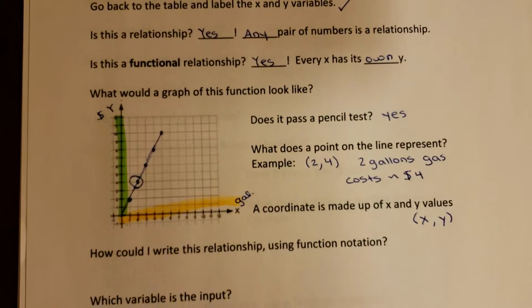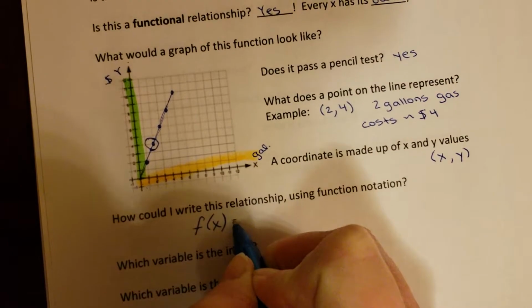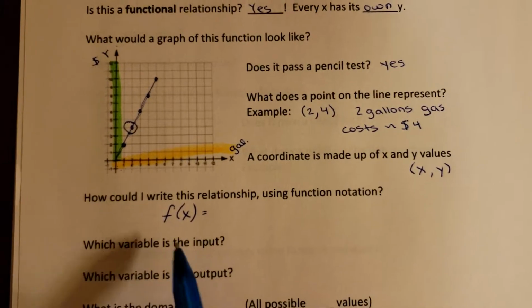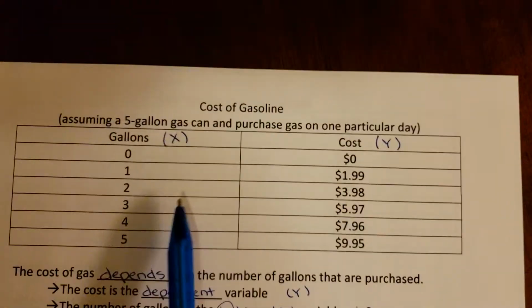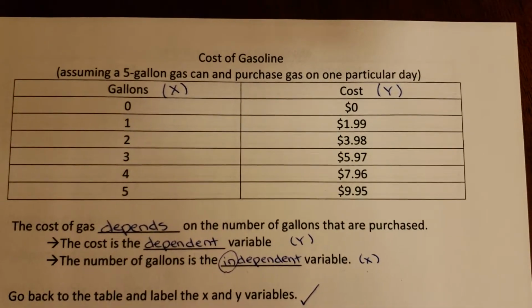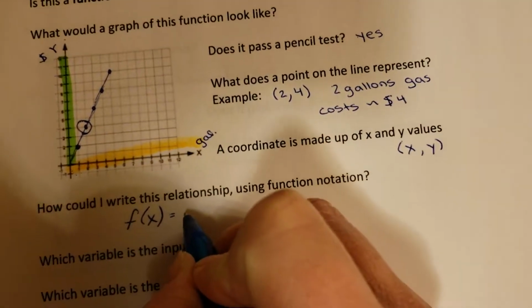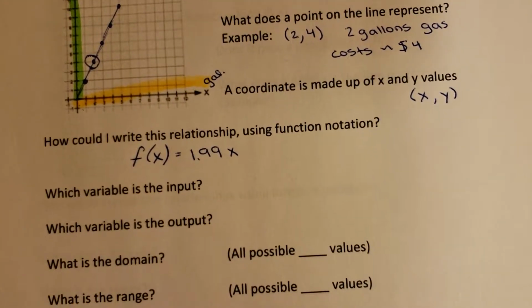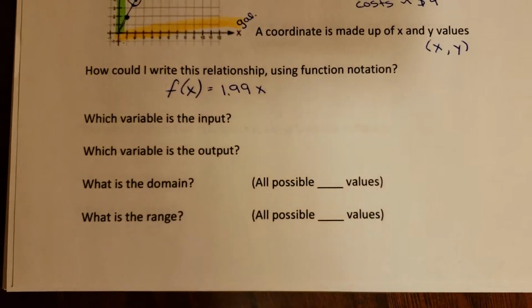Can I write this using function notation? What I mean by that is, remember last week we did this f of x? What do I do to my x to get my output? Imagine this is my output and I need my input. What am I doing to each of these numbers to get this? I'm multiplying each of those numbers by $1.99. $1.99 times x, or 1.99x. I kind of guided you through that one. We're going to do more of those in our next lesson.